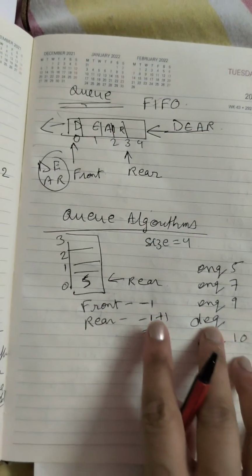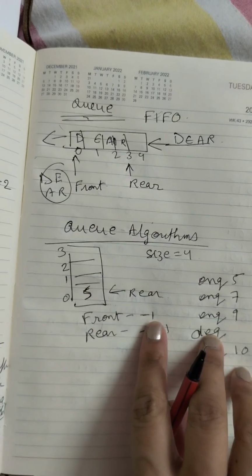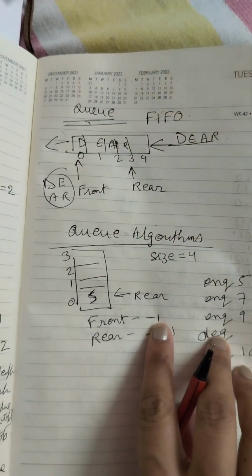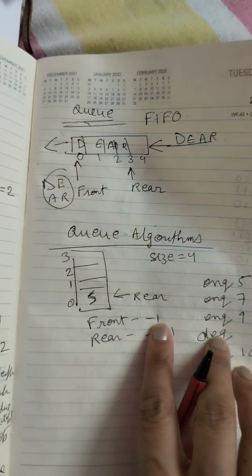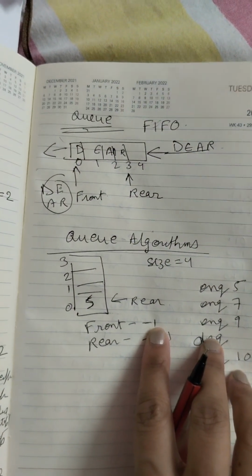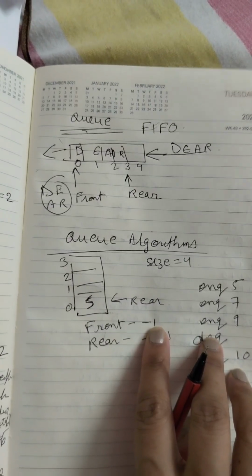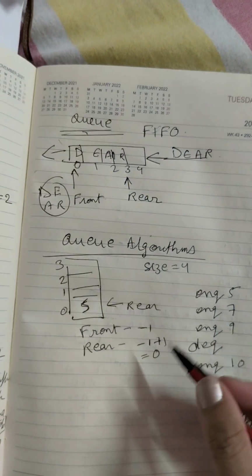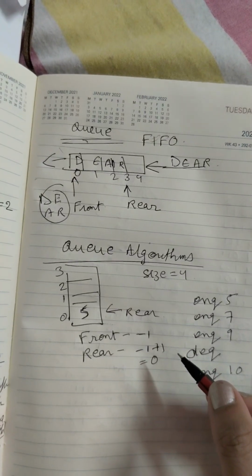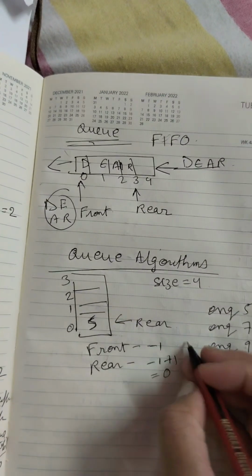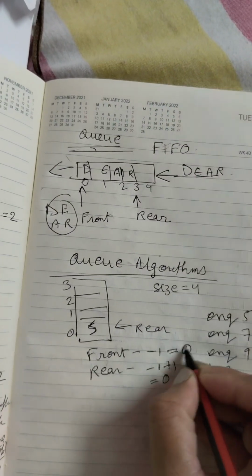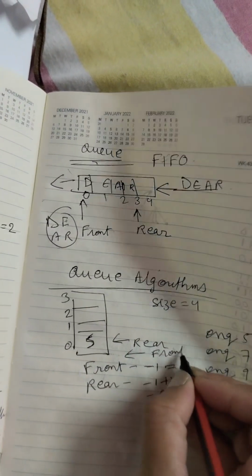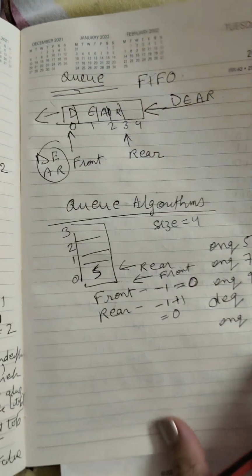Now I will check if the front is -1. Since the deletion will be made at the front, if we leave the value of front as -1, when the dequeue function runs, it will check if front is -1, then there is an underflow, that means the queue is empty. So we need to change this. Whenever the first insertion is made into the queue, after every insertion we will check if front is equal to -1, then it should be updated to 0. So now front is also pointing towards this point, and rear is also pointing towards this point.